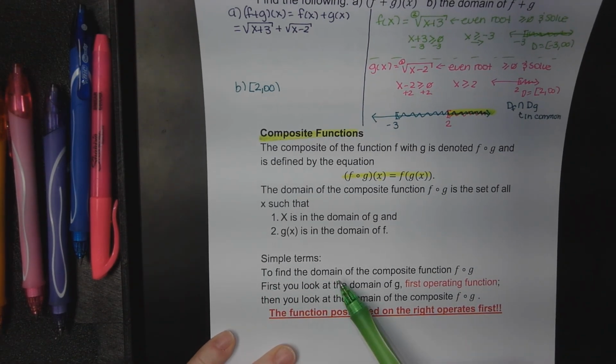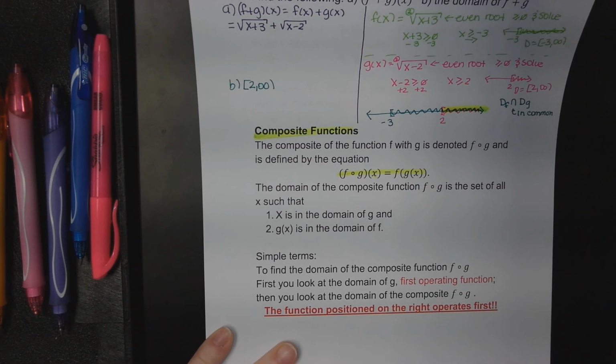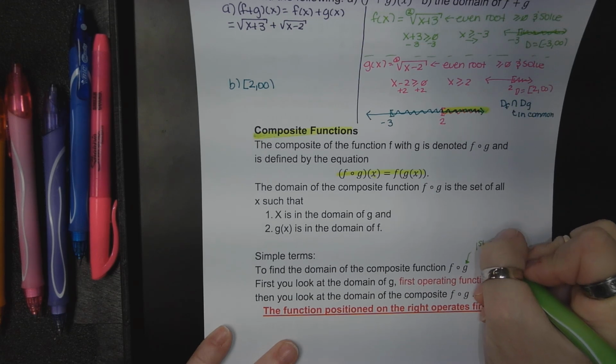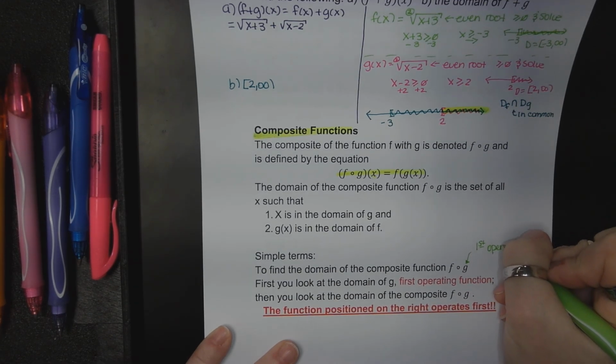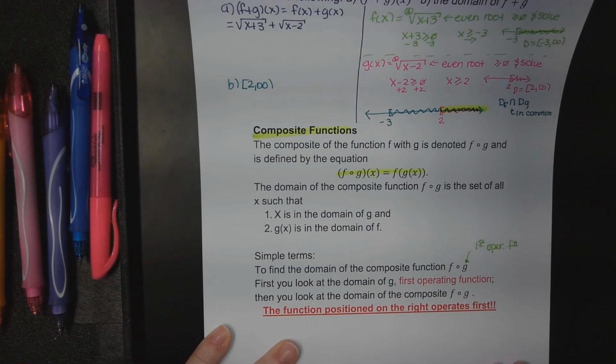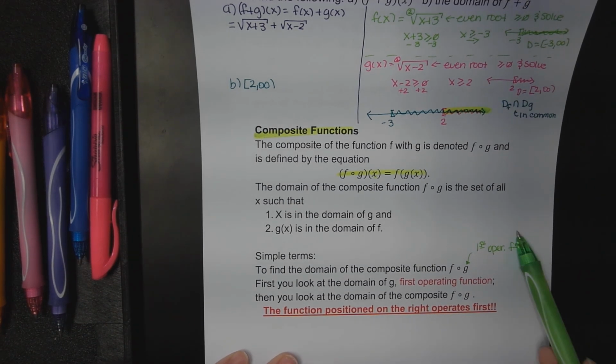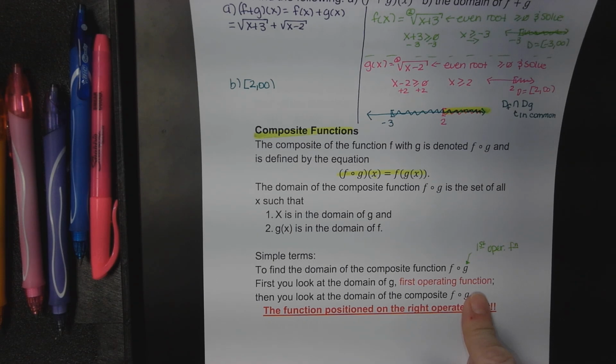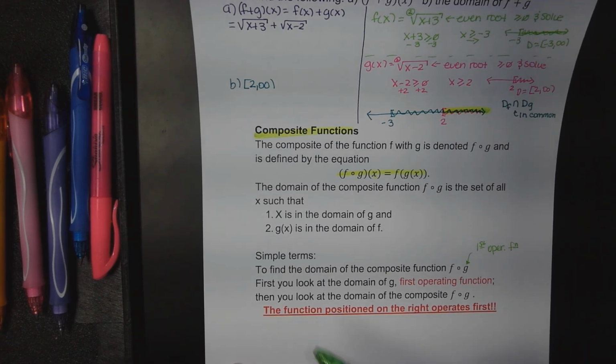So in simple terms, to find the domain of the composite function, we always look at the function on the right, okay? That's called the first operating function. So we look at the first operating function, we get its domain. You look at the domain of g, which at this time is the first operating function. Then you look at the domain of the composite, okay? And it's always the function positioned on the right-hand side that is your first operating function.